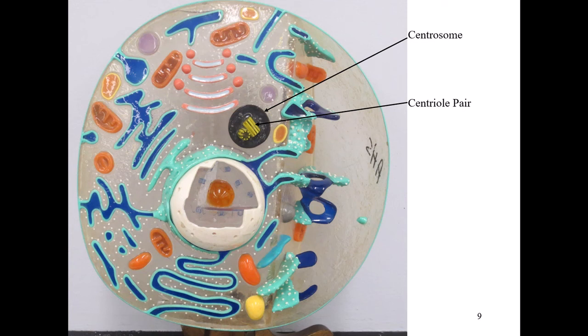The next non-membranous organelle is known as the centrosome. This whole black area here on this model is known as the centrosome. Then you're going to see two fairly large hollow tubes. Here's one yellow tube running this way, and then one tube running this way. You can notice the middle is hollow. These are known as the centrioles, or we say the centriole pair. If you notice, these are always perpendicular to one another. You'll always see them running at 90 degrees to one another.